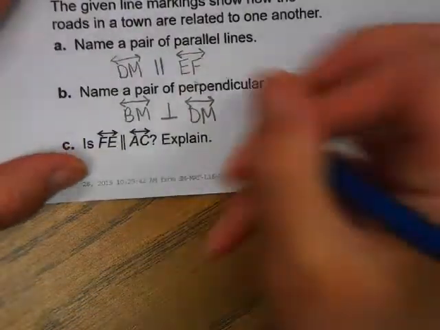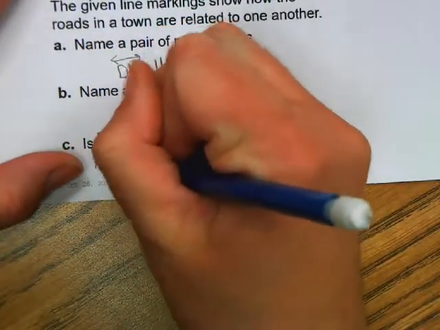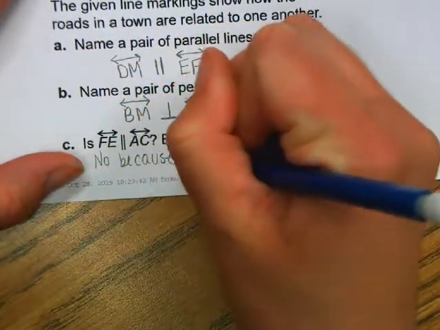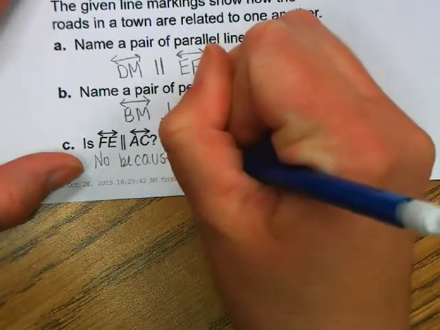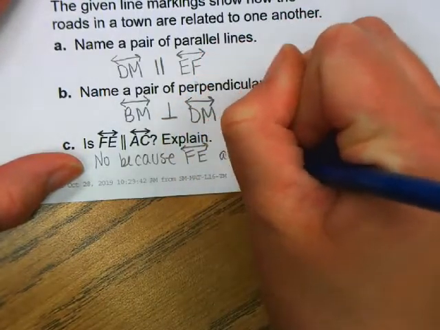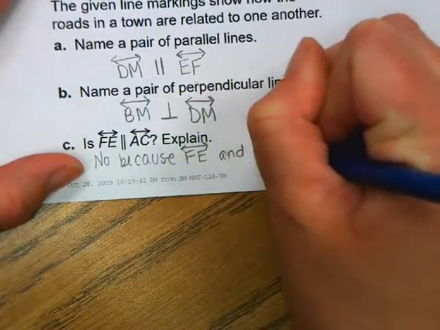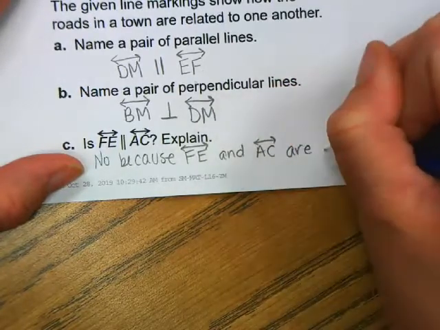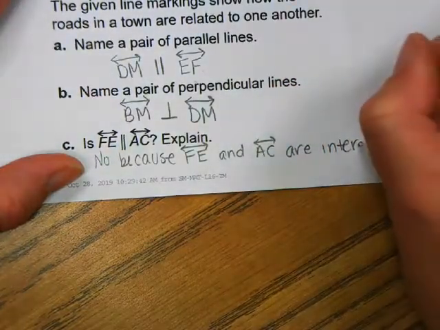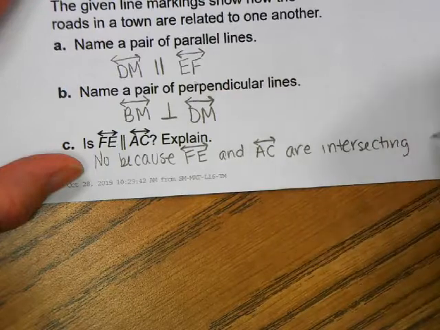So you would say no, because line FE and line AC are intersecting lines.